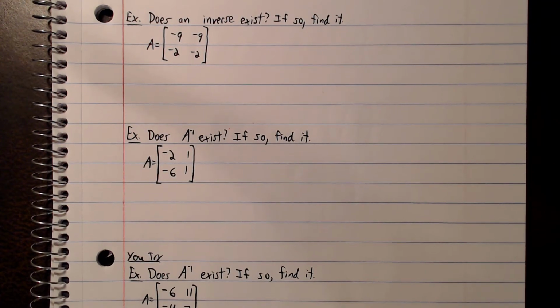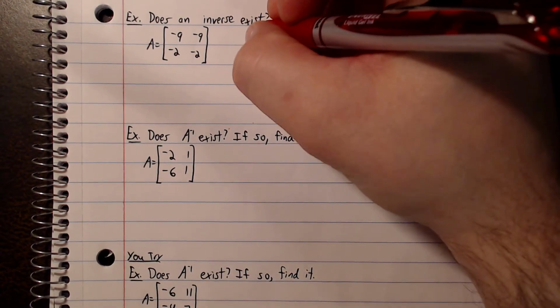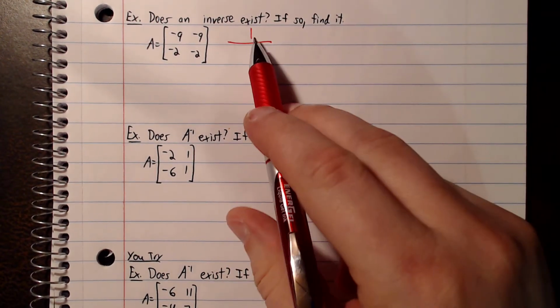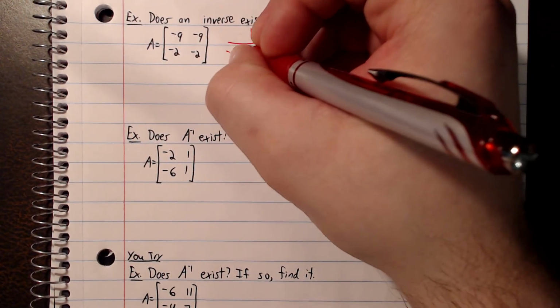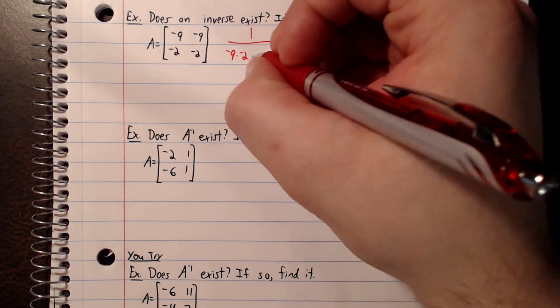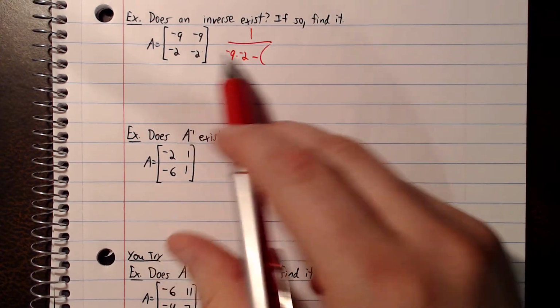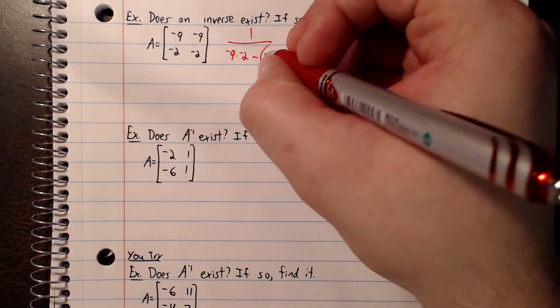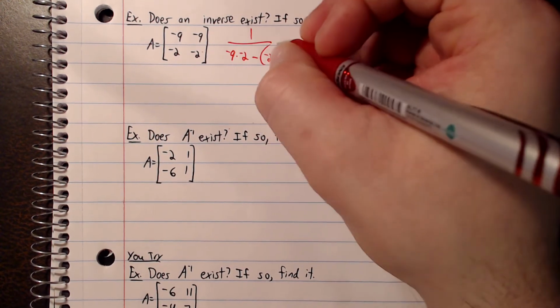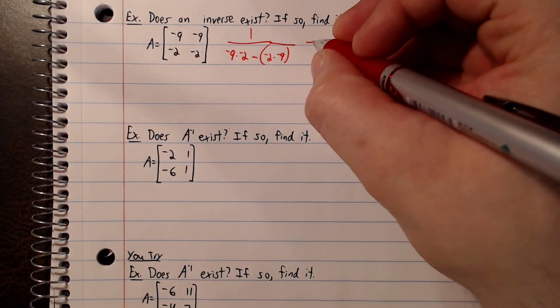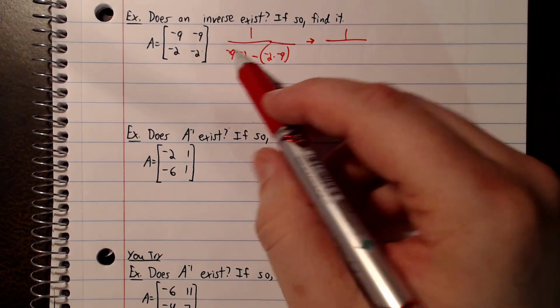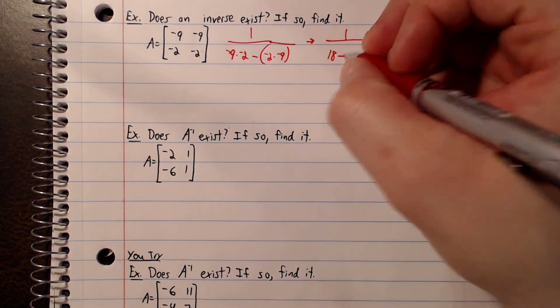So let's see exactly that happening. All right, let's find the scalar. We do 1 divided by, we've got to do A, so -9 times -2 for D, and then we're doing minus these two multiplying, so -2 times -9. Alright, let's see. That becomes +18.